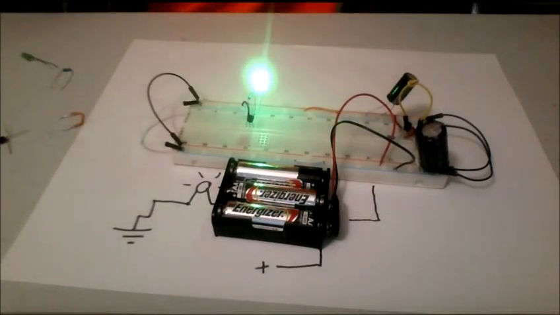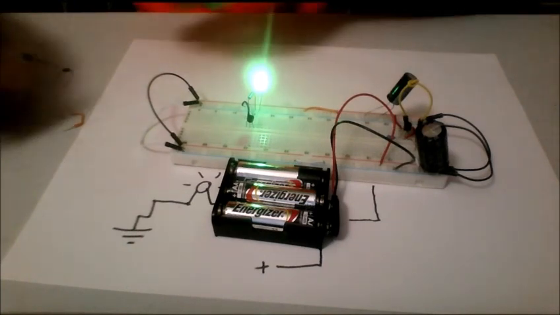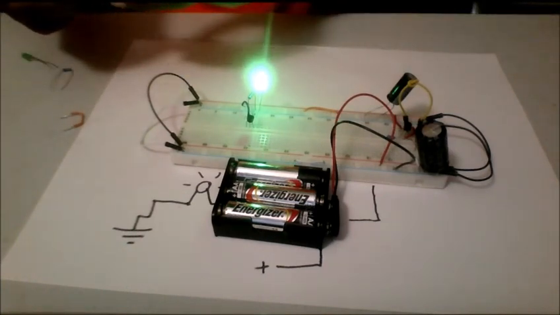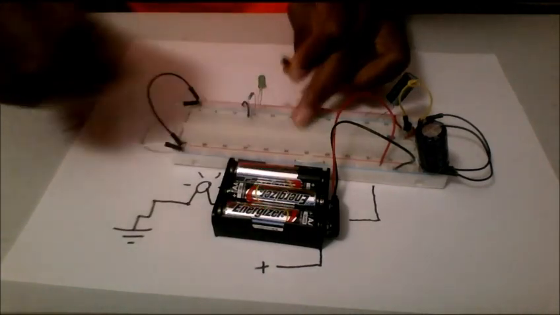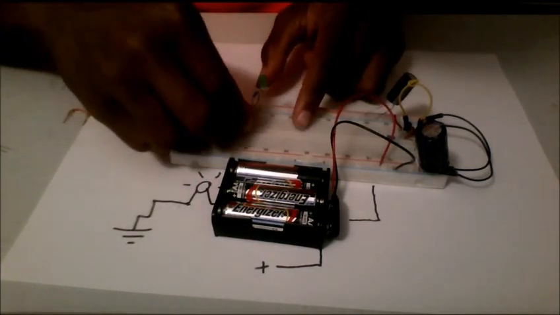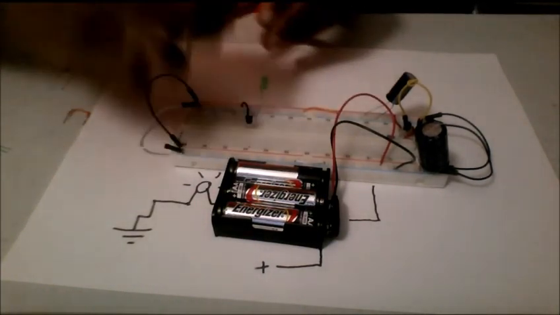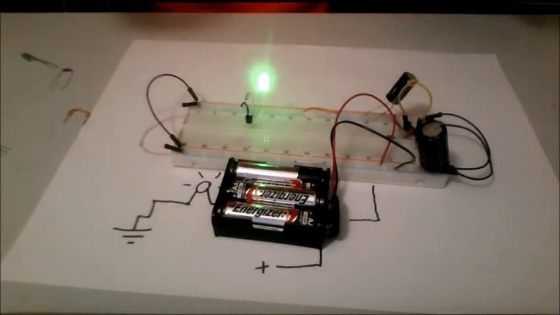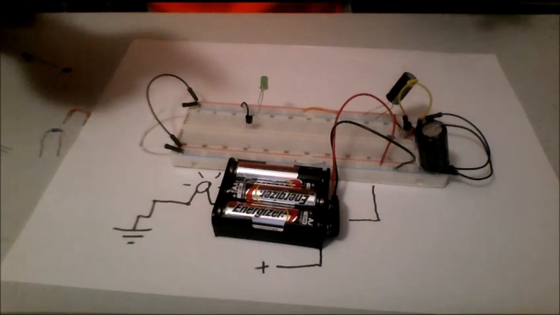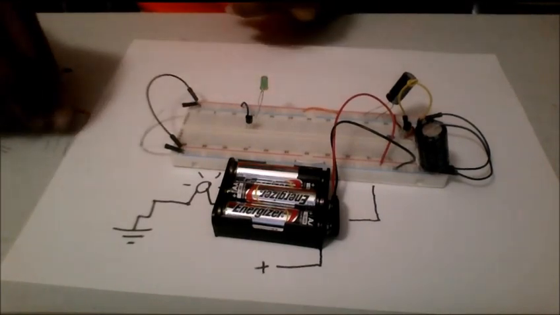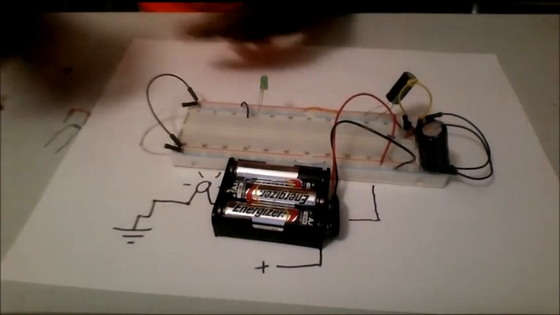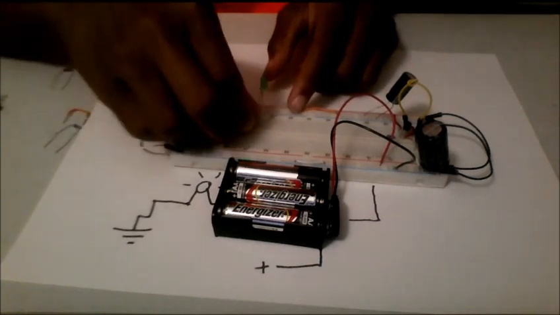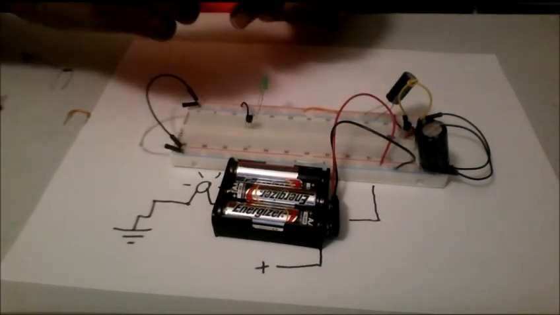And now, if we were to make it NPN, what we do, see, it doesn't work. But as soon as we put it in the positive terminal, it turns on. Now, back to PNP. Let's turn it on.